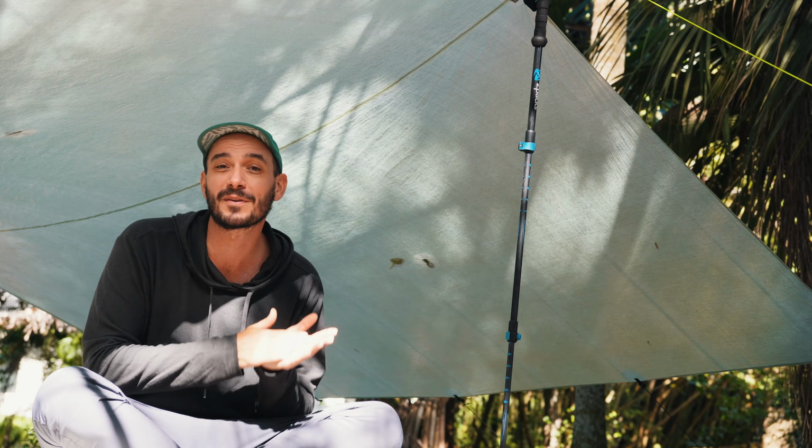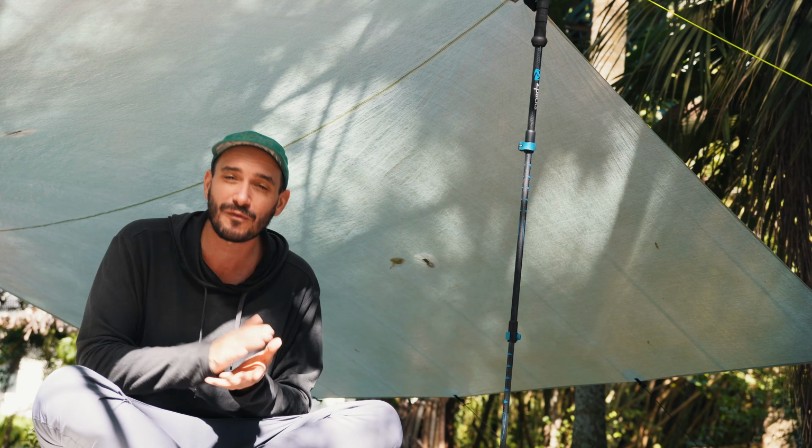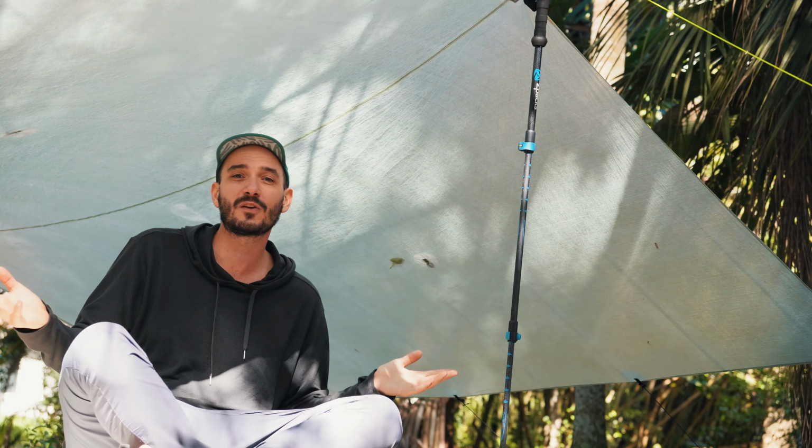So I set up my tarp with these knots and these lengths of guy lines before I leave, and then I'm totally good to go, and I basically don't touch those knots again until I go on the next trip.